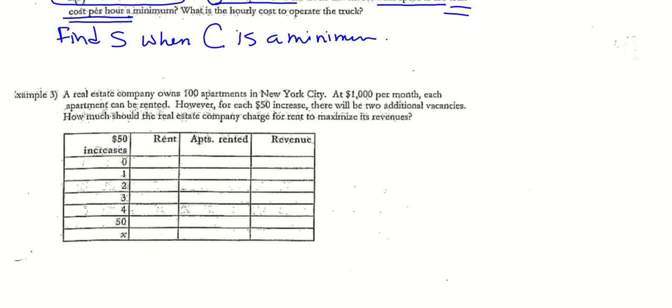this example 3. So this tells us that a real estate company owns 100 apartments at $1,000 per month, right? This is the rent for one apartment, right? So that's the rent per apartment. Each apartment can be rented. However, for each $50 increase, there will be 2 additional vacancies. How much did the real estate company charge for rent to maximize its revenues?